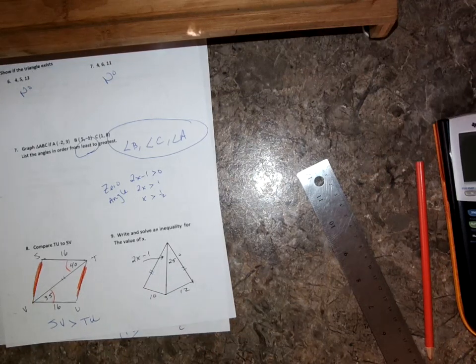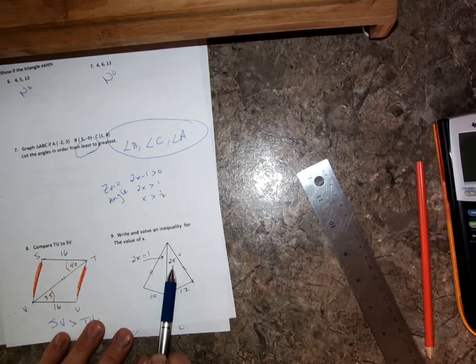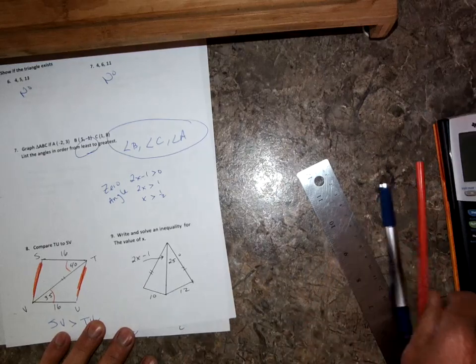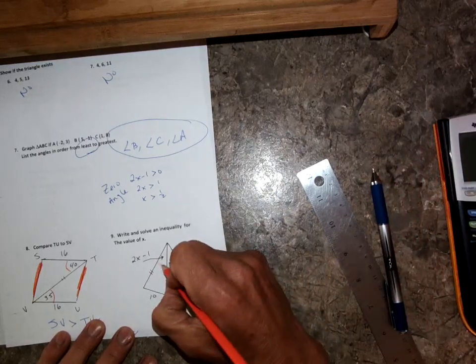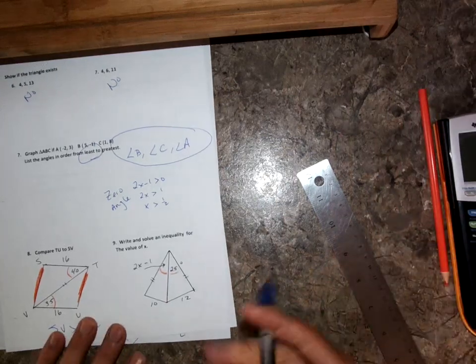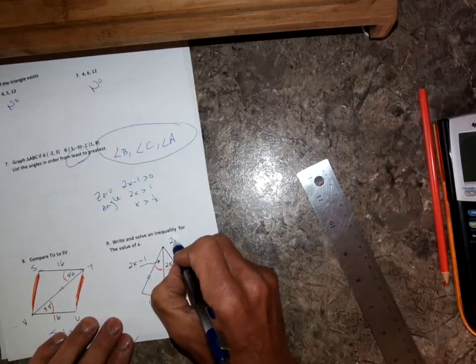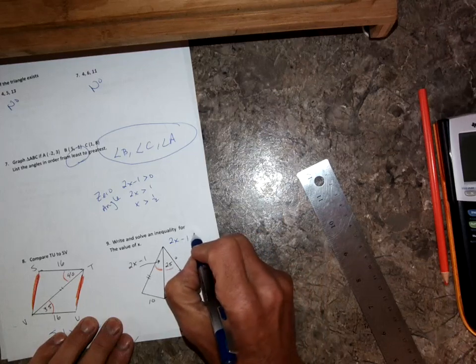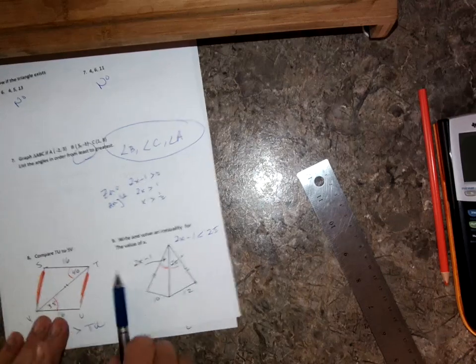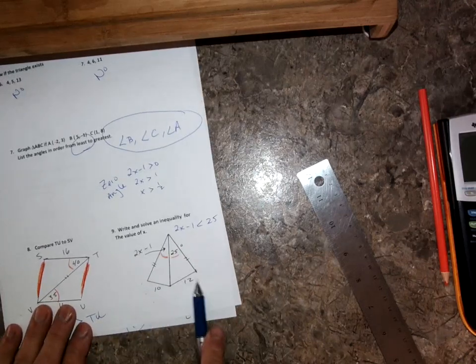The next thing I know is this angle right here has to be less than 25. Because if this side's 10 and this side's 12, then this angle, 2x minus 1, must be less than 25. So that's my second inequality. 2x minus 1 must be less than 25, because if it's bigger than 25, then this side here would have to be bigger than this side here. It doesn't make any sense.